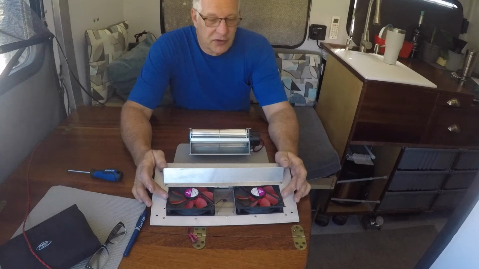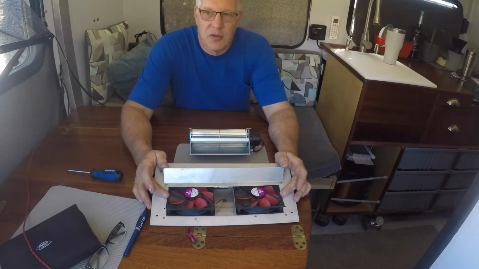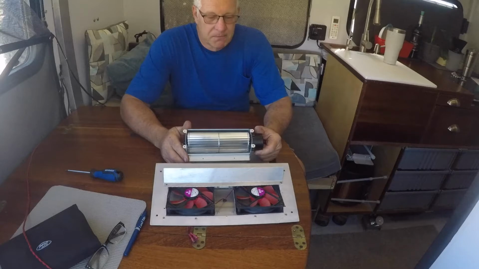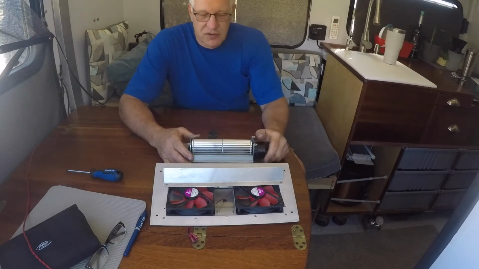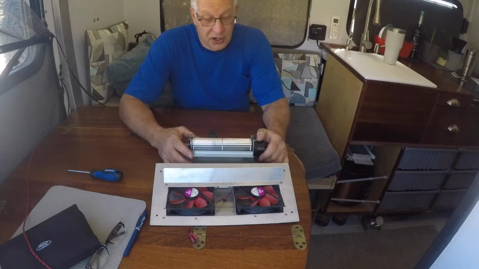The centrifugal fans that I had in here were probably capable of about 2 or 3 inches of water column of static pressure. This cross-flow blower here is capable of about 6 inches of static pressure, and this is really the device I should have started with from the beginning. I knew it, I just didn't want to spend the time and effort and cost to get it.